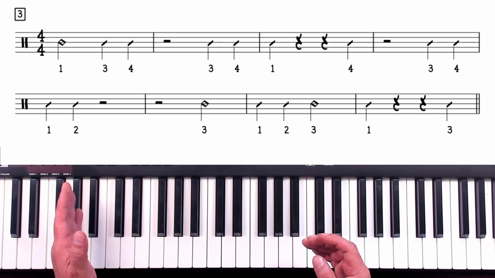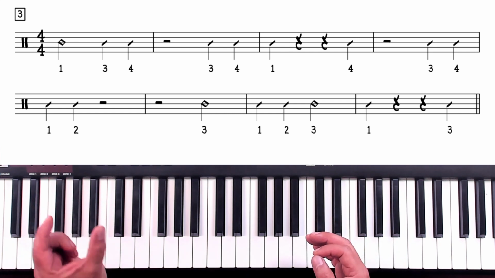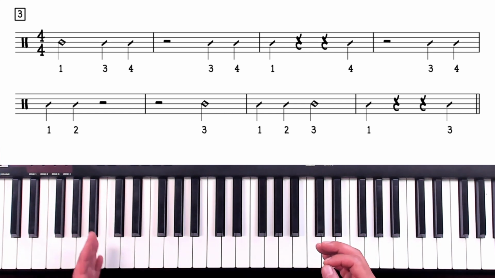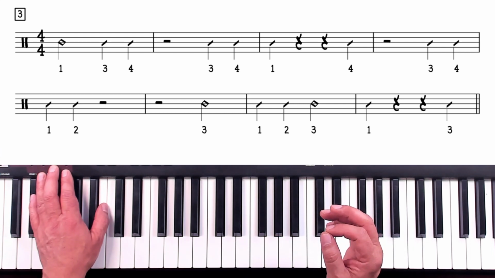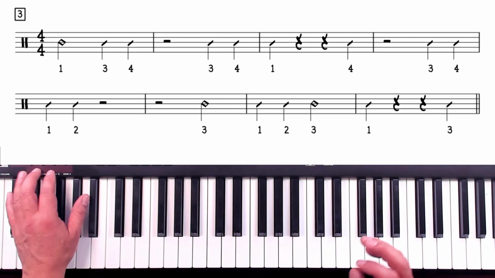So in the French system, they actually did something that I like much more. They use the open vowel to emphasize the beats. 1, 3, 4. See? It's much easier. And then on the rest, we just conduct and we keep silent.